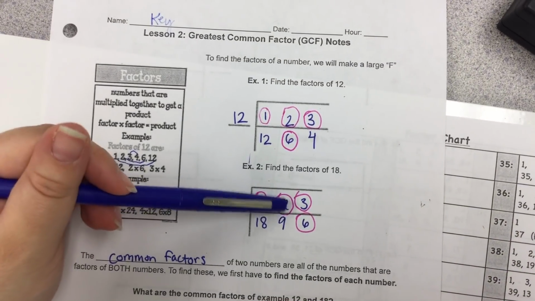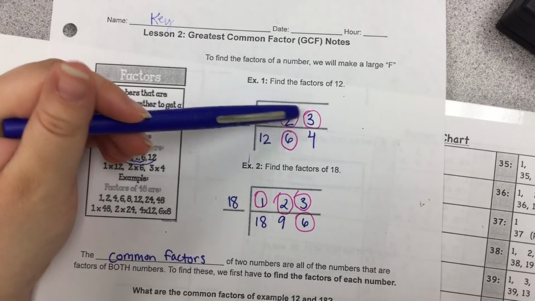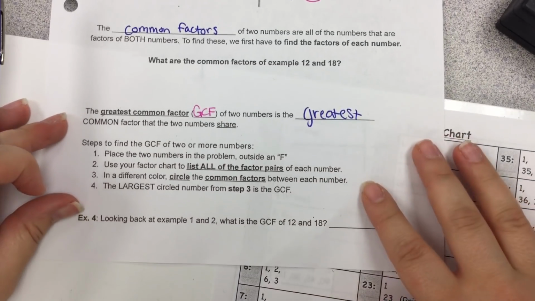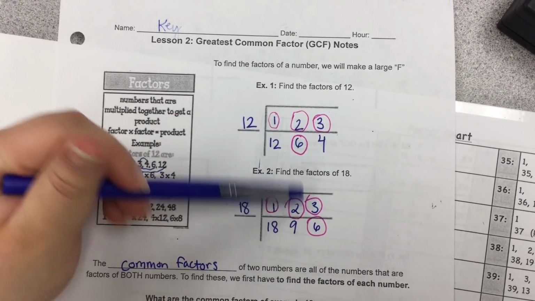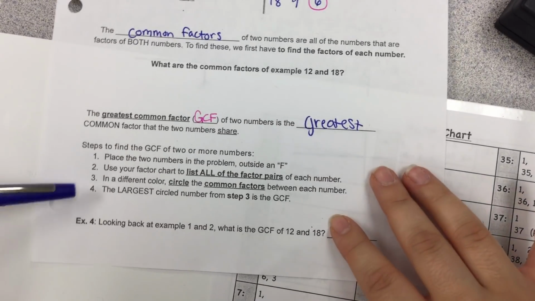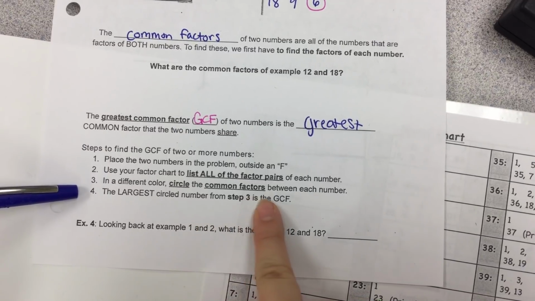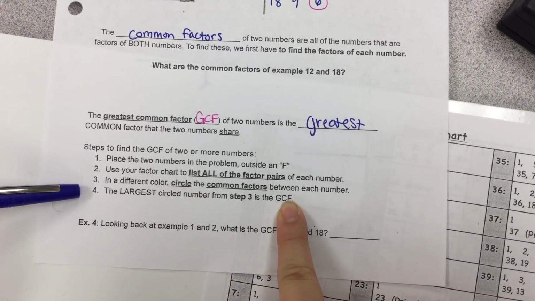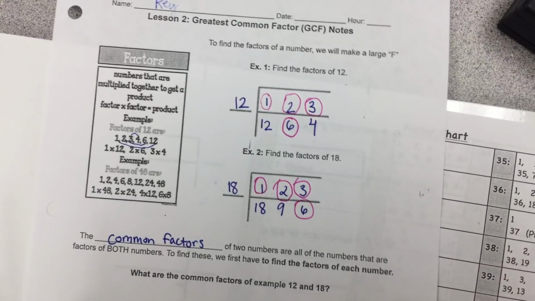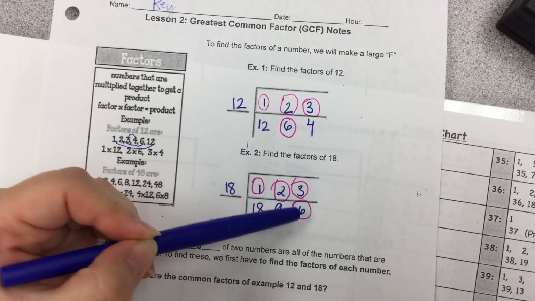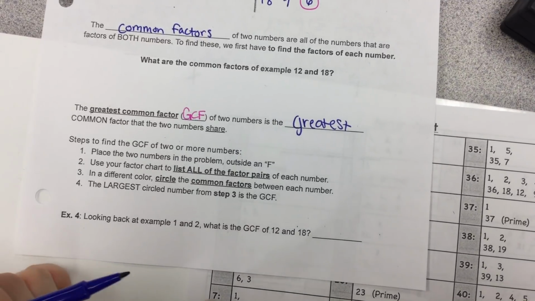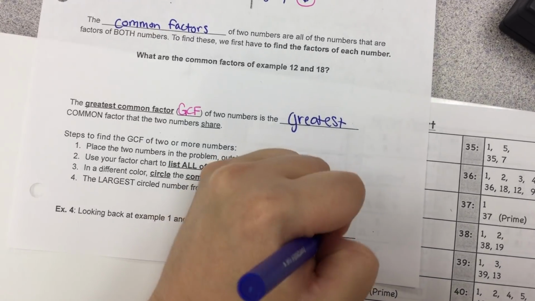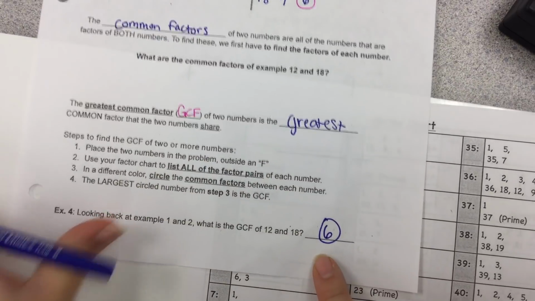Again, we listed out all of the factor pairs, and we do this inside of the F. In a different color, we're going to circle only the common factors between each number. Then we're going to look for the largest circled number that we circled in step 3. This is our GCF. So if we look at our original problem, the largest of the circled numbers is the digit 6. So what is the GCF of 12 and 18? Our answer would be 6.